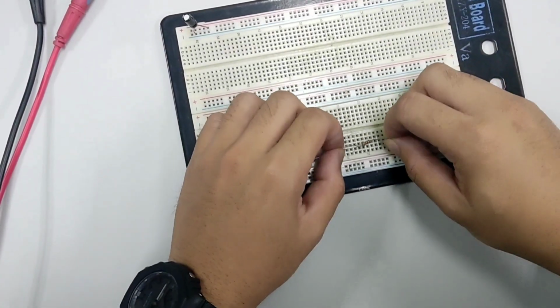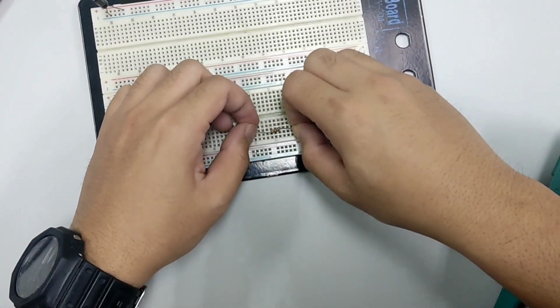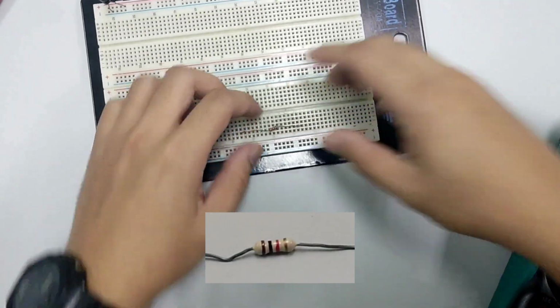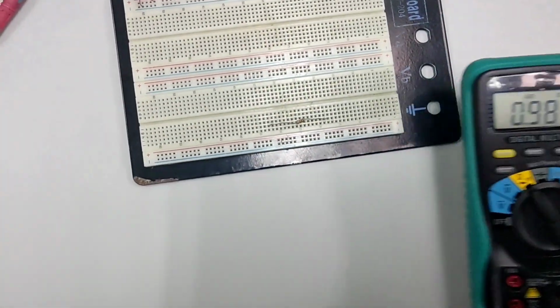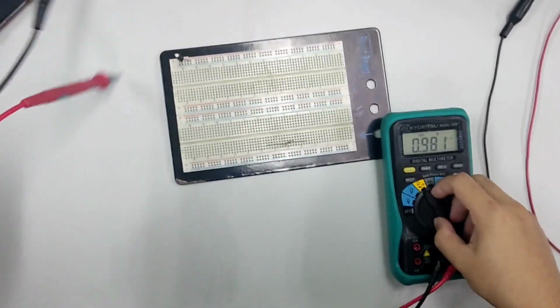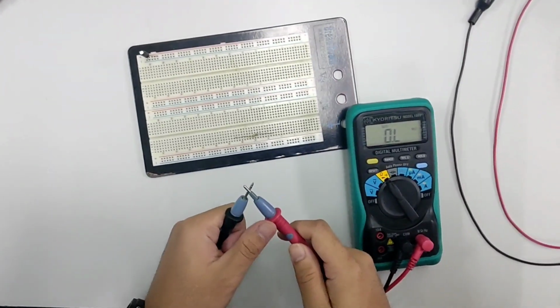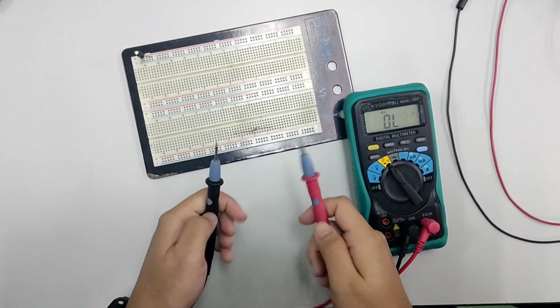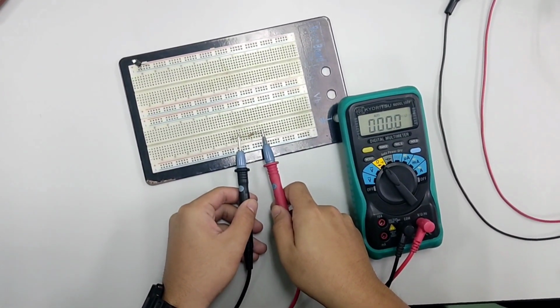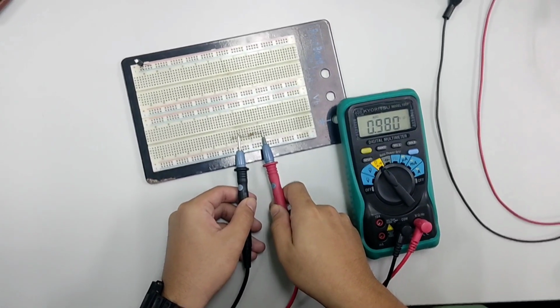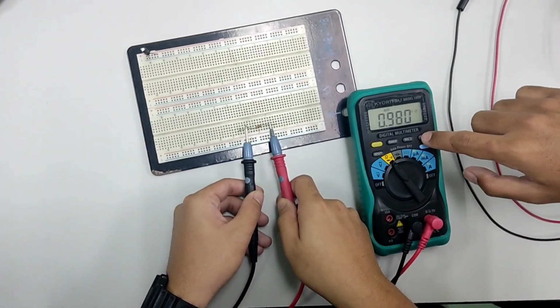What we are doing here is measuring the value of a resistor. The resistor we use is 1 kilo ohm. We switch on the digital multimeter and calibrate it first, and then we touch the multimeter to the resistor. The value that we measured is 0.98 kilo ohm.